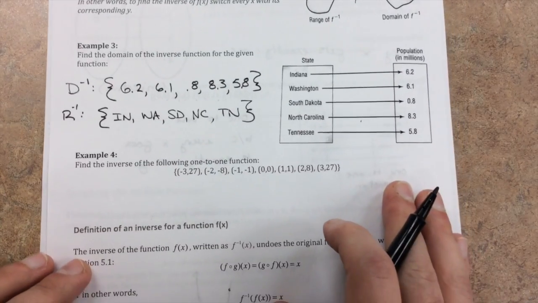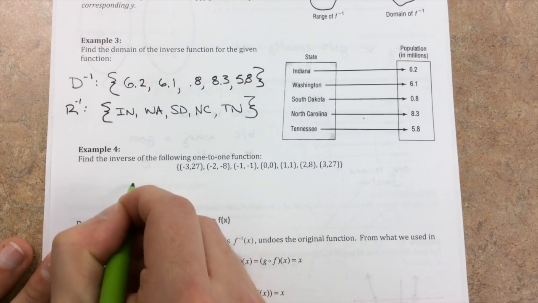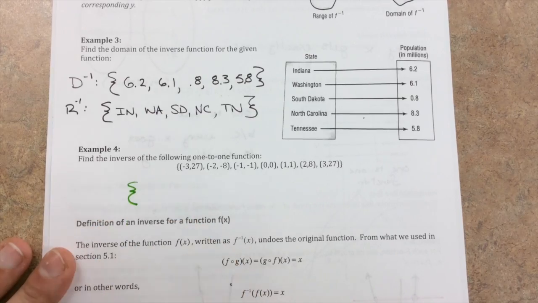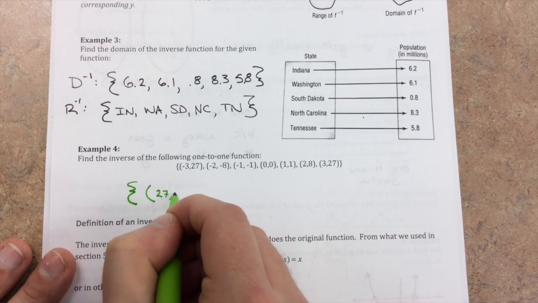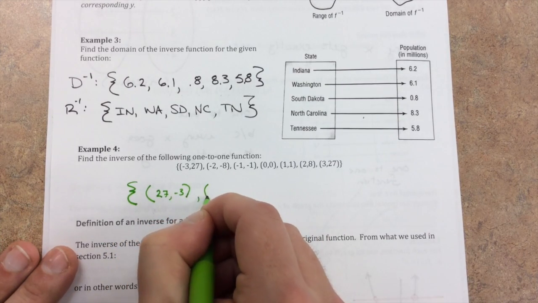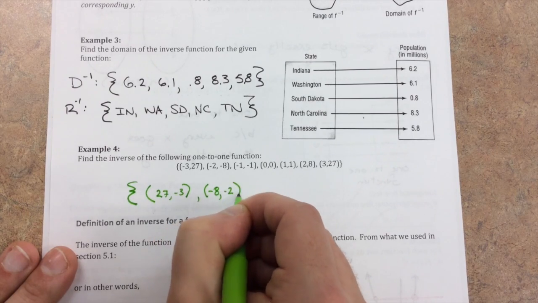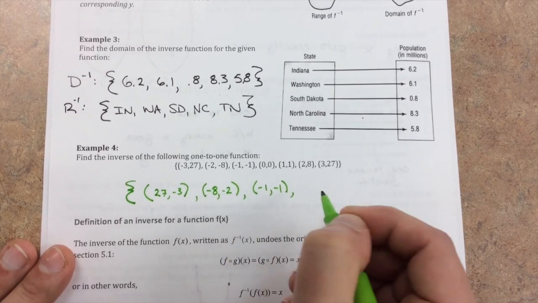All right. So knowing that inverses are switching the x's with the y's if our function is one-to-one. It says find the inverse of the following one-to-one function. Okay, so we know that it has an inverse, and we're just going to switch the x's with the y's. So here, find the inverse. It's going to be our set. The first, instead of negative 3, 27, we're going to have 27, negative 3. Instead of negative 2, negative 8, we're going to have negative 8, negative 2. Same thing, negative 1, negative 1. We switch our x's and our y's.